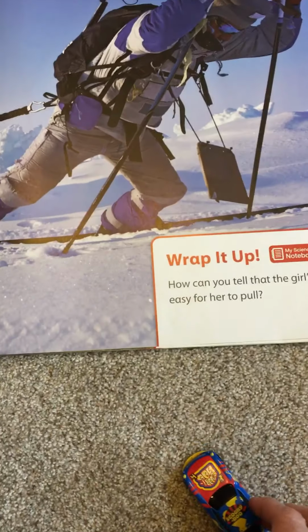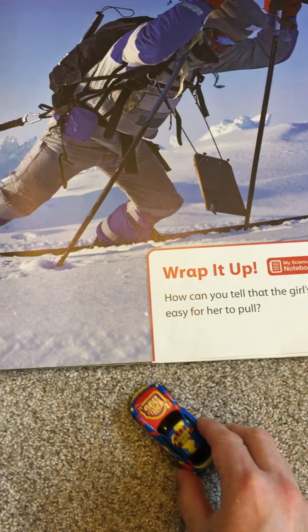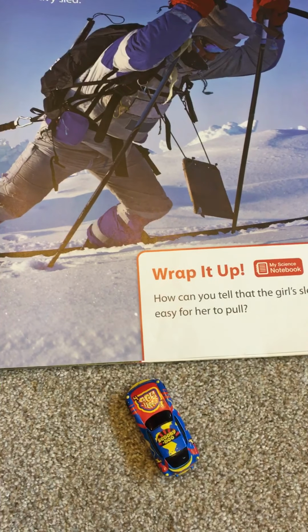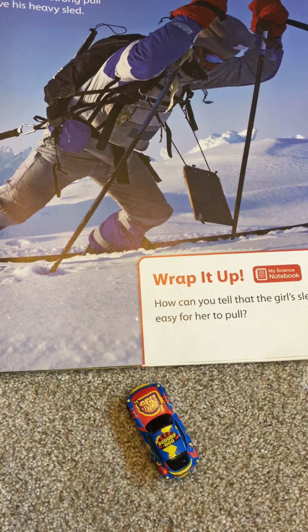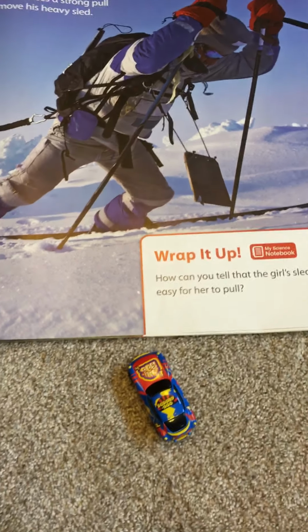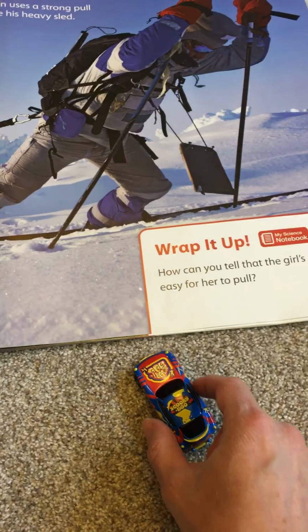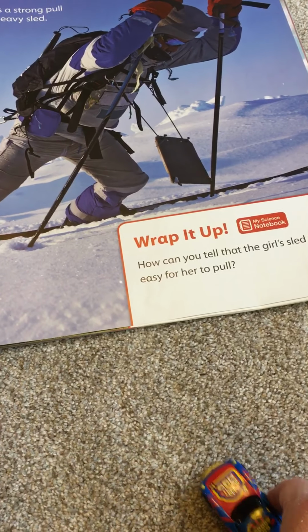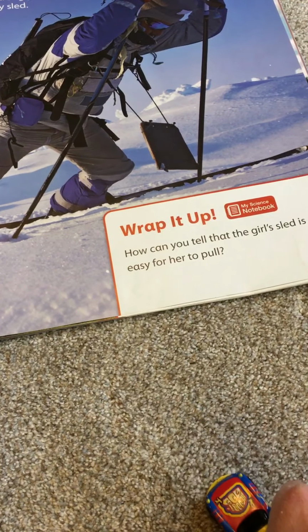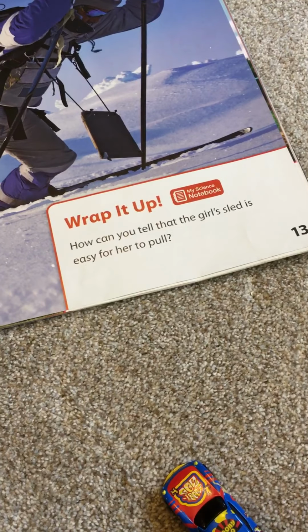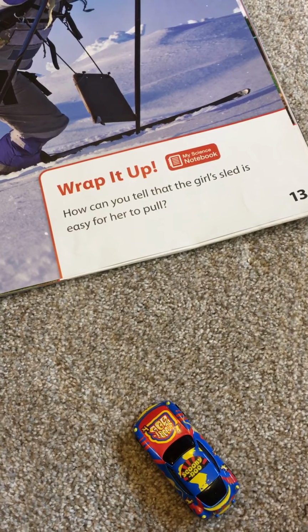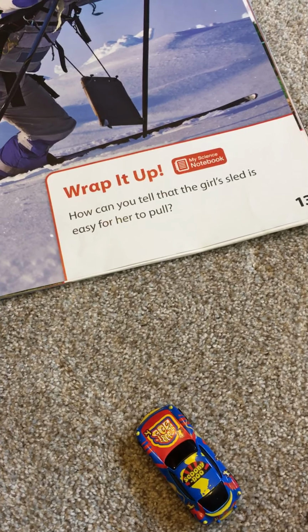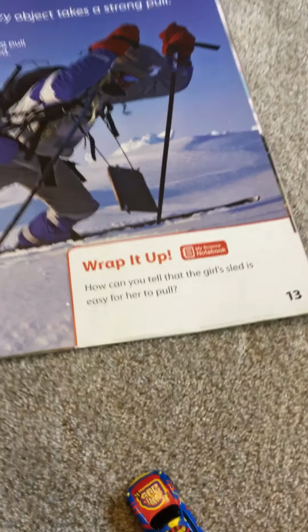I found this little car, right? It's a little Matchbox car that actually you'll see that we're going to use in the experiment in the second part of the lesson. But I was thinking, look, if I pull this Matchbox car back, I don't have to exert a lot of energy because the Matchbox car is so light, right? But then I was looking up here.